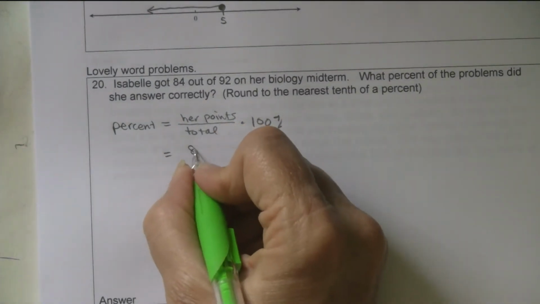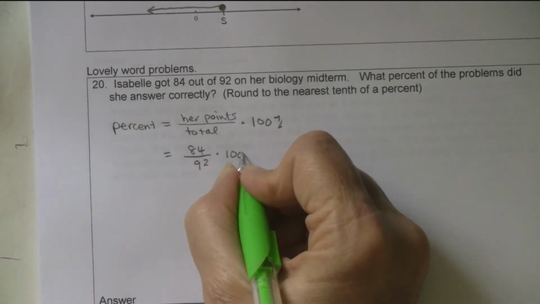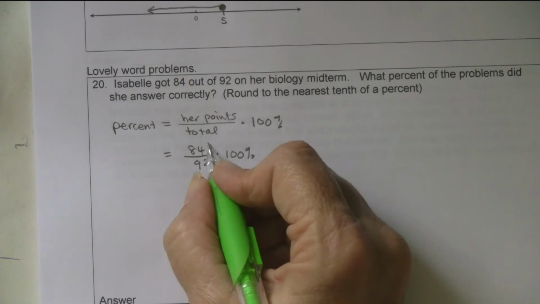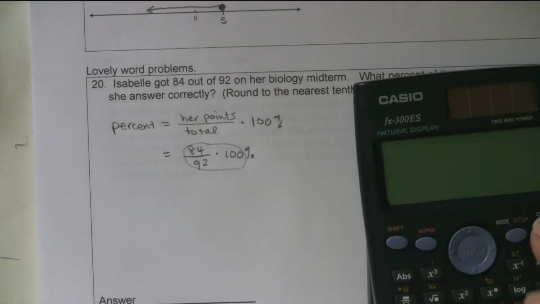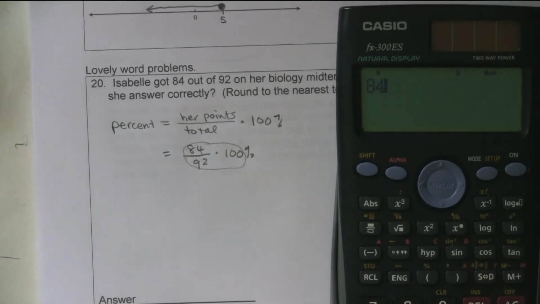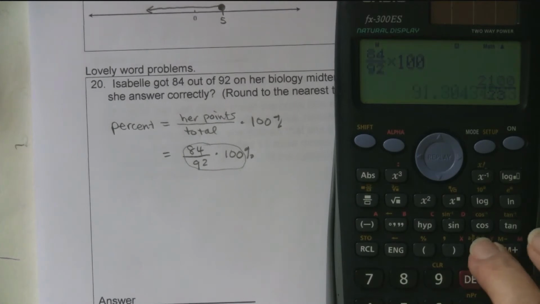So this is going to be 84 over 92 times 100%. And this is what I plan on putting in my calculator. So 84, and then this calculator won't do that, so I have to push it again. 84 over 92 times 100. And of course it gives me a fraction, so I have to push my S to D to turn it into a decimal.